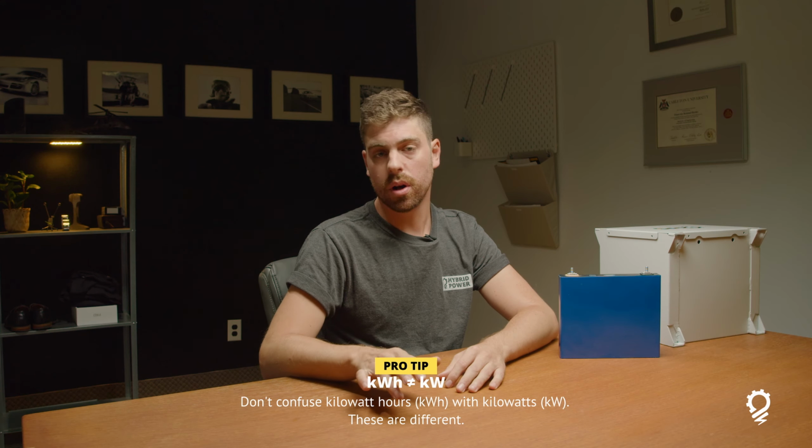And really, you want to be doing a gut check when you're getting yourself a system that you have enough power to power your devices. So if you've got a 6,000 watt stove, you want to make sure you've got more than 6,000 watts of power in your system to get that thing fired up.